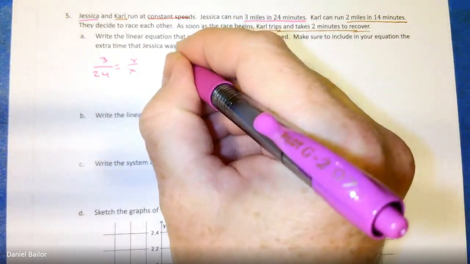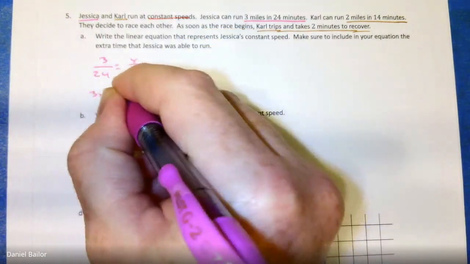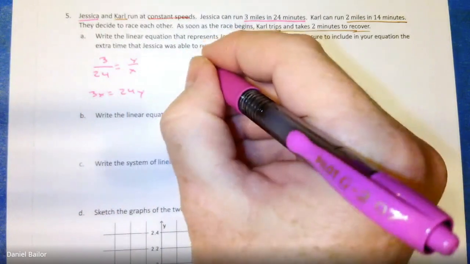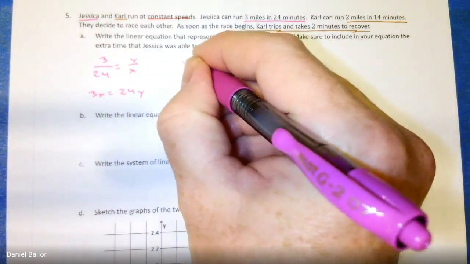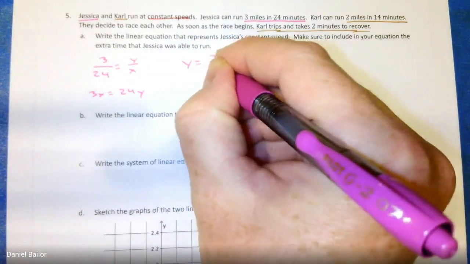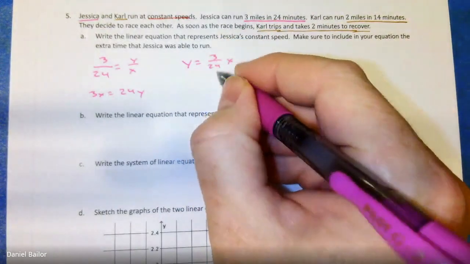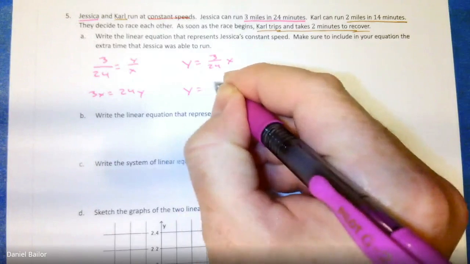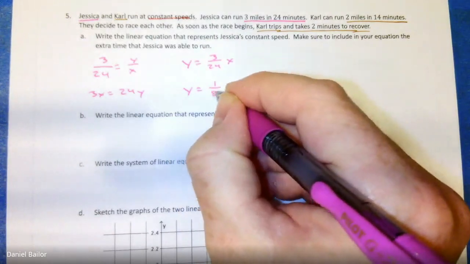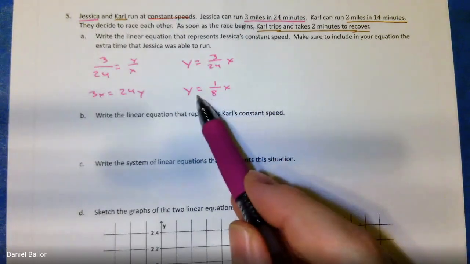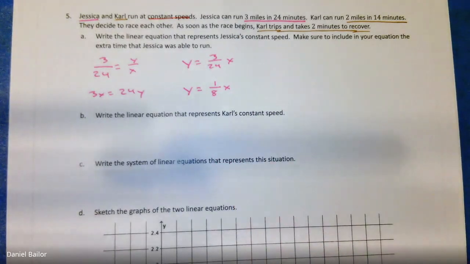So you get 3x equals 24y. You divide by 24, you get y equals 3 over 24 x, which simplifies to 1/8 x. So Jessica's speed is y equals 1/8 x.